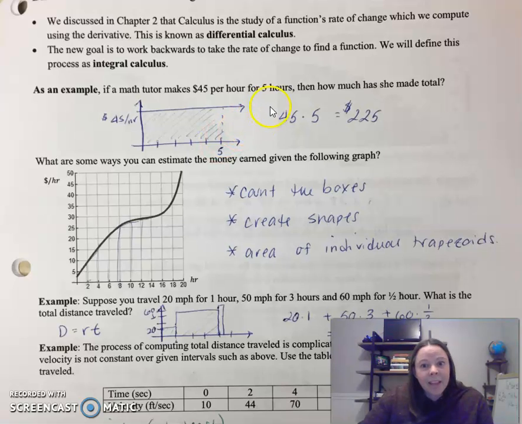Isn't that cool? And if you notice the units, $45 per hour times hours, your hours cancel and you're left with just the dollar amount. So the area under the derivative, when we stop at the x-axis, will spit out the number of dollars that you've made during that 5-hour period.